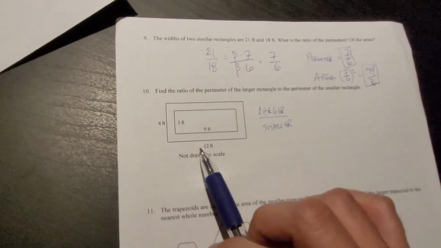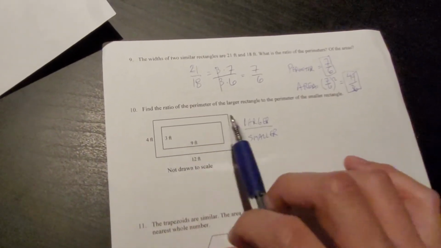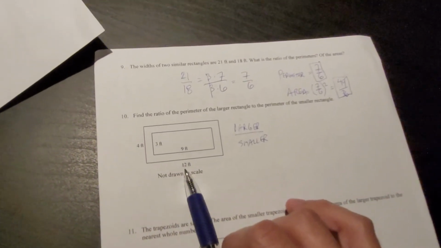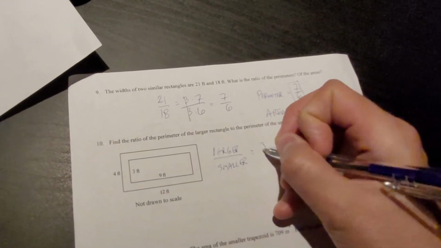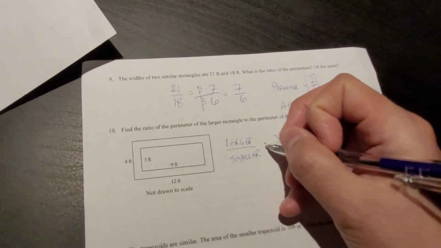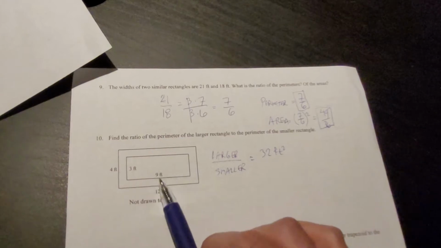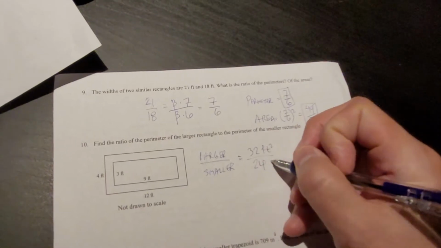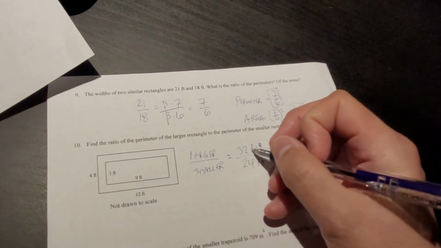Well, I can just add these up, because if this is 12, that means I have another 12. And if this is 4, then I have another 4. Or I could just add these together and multiply by 2, which is the same thing. 4 plus 12 is 16. 16 times 2 is 32. So the ratio, you're just talking about 32, and this is feet. So feet squared. No, just feet, not squared. And then the smaller one, this is 3. So it would be like saying 3 and 3, and then 9 and 9. 3 and 9 is 12. 12 times 2 is 24. So this would be over 24. Remember, this is not squared. So the feet is kind of irrelevant.